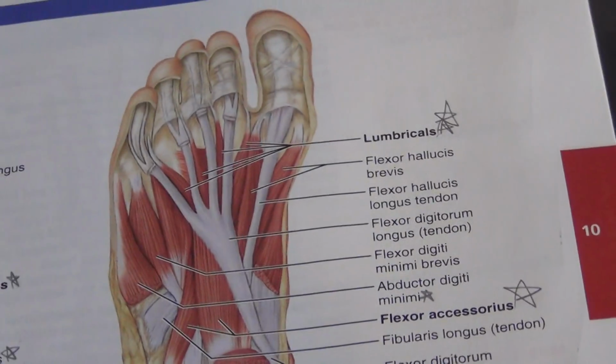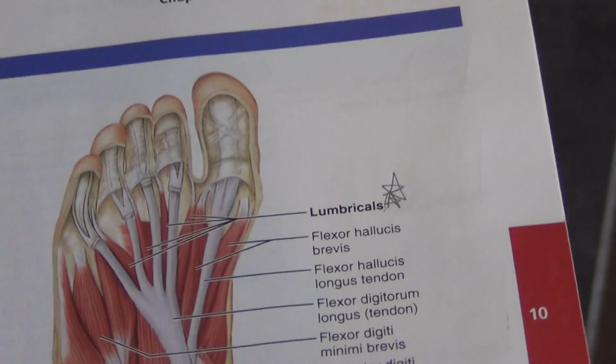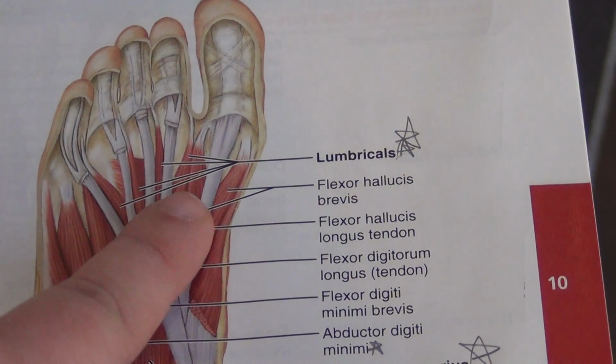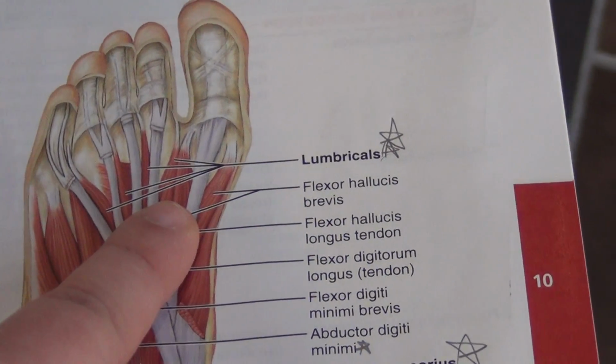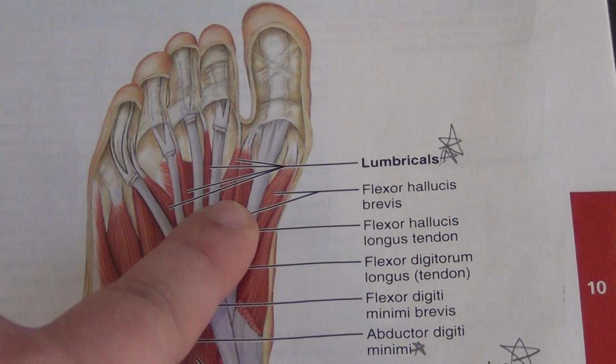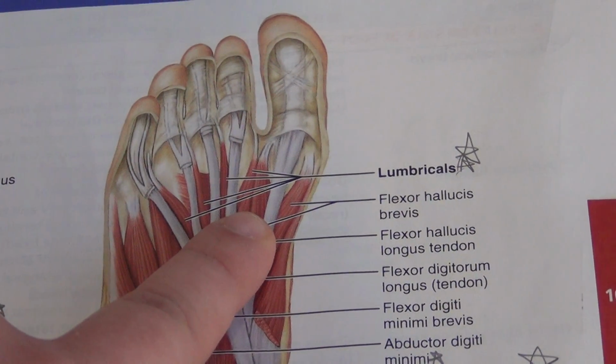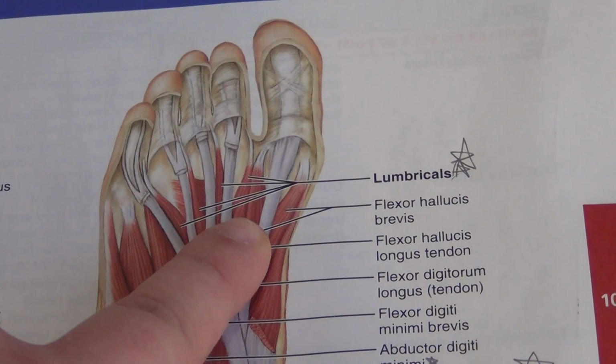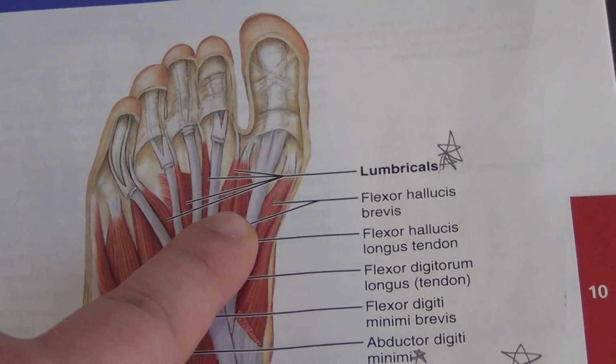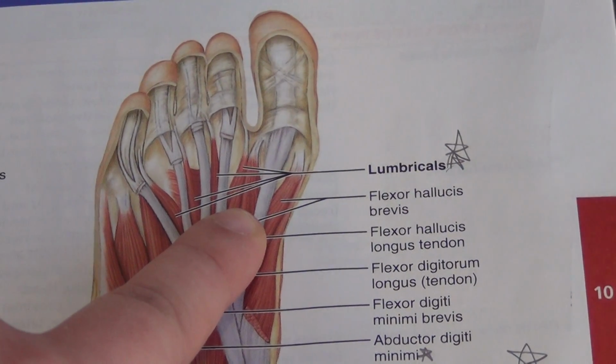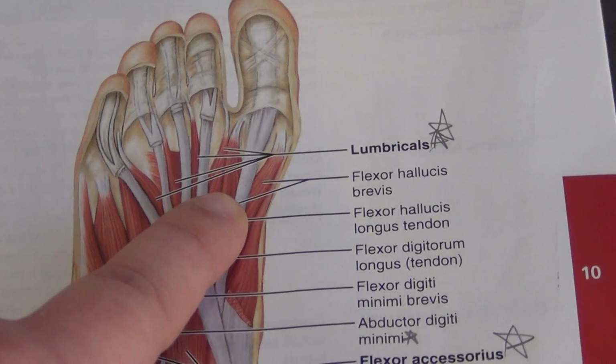Next is the lumbricals. The origin is the flexor digitorum longus, and the insertion is the proximal phalanx of toe 2 through 5th. And the action is it flexes toes at the metatarsophalangeal joints and extends the toes at the interphalangeal joints. So it'd be right here.